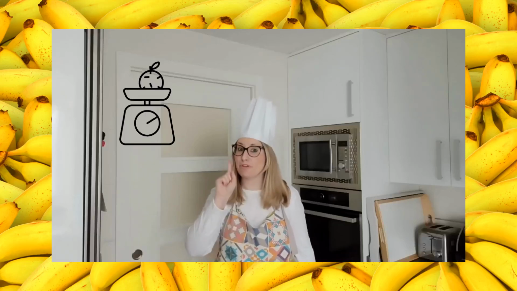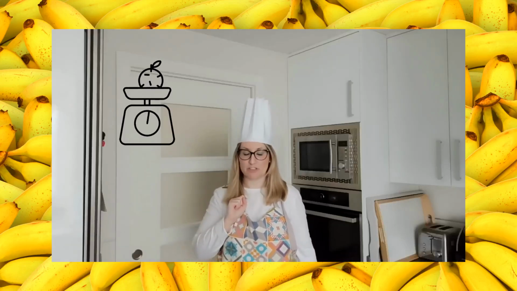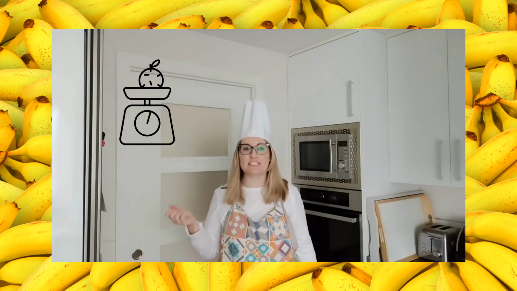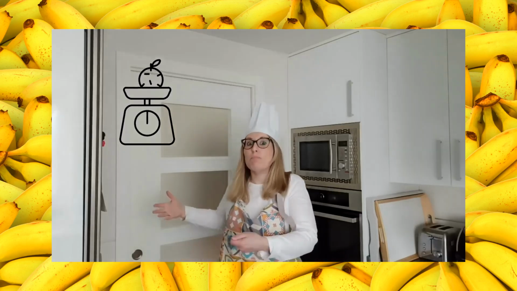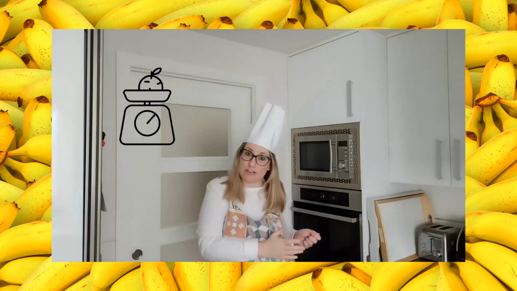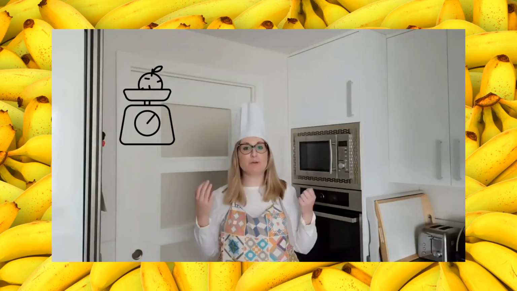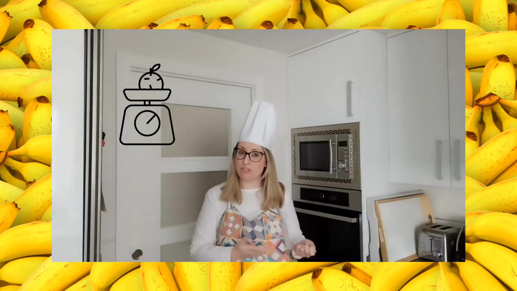Let's start with the first property of matter, that is mass. And what is mass? Mass is the amount of matter in an object. For example, a table has more mass than a pencil. And how do we measure it? We measure the mass in kilograms or grams.